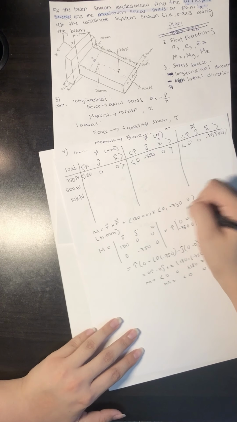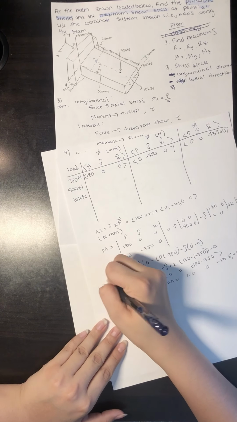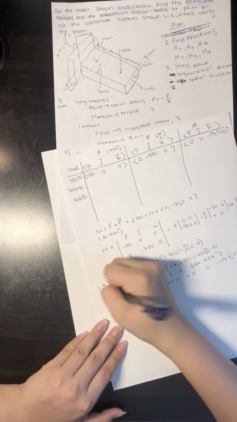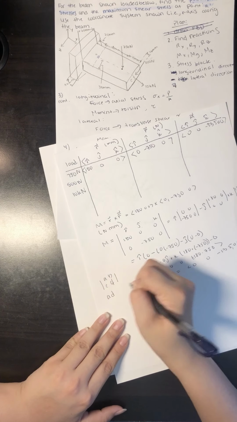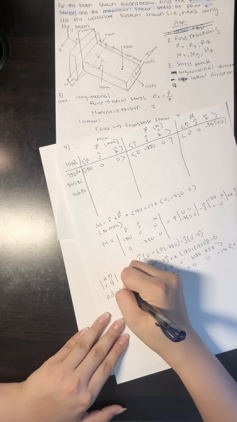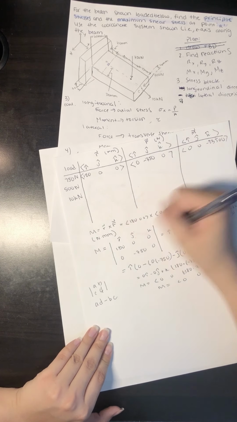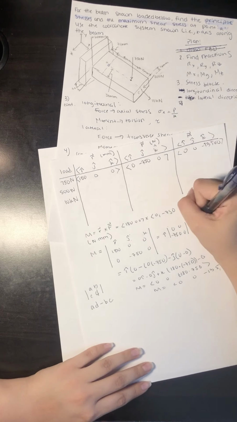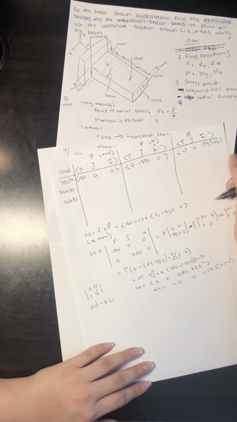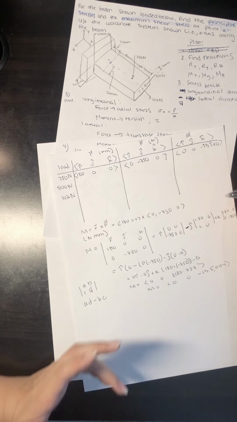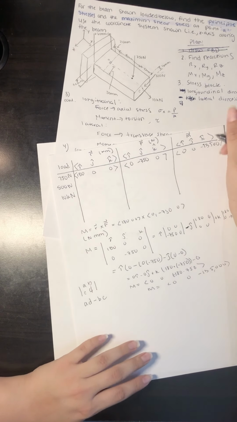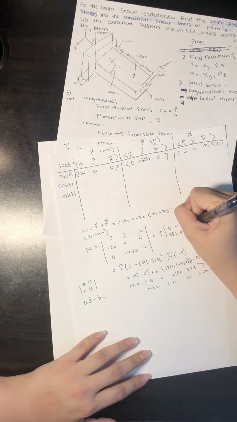If it was here A, B, C, D, you would do A, D minus B, C. You do that for each of them, and always remember this is subtract, like minus J. Sometimes it's important. In this case, J is 0, so it doesn't really matter, but remember this negative is important.